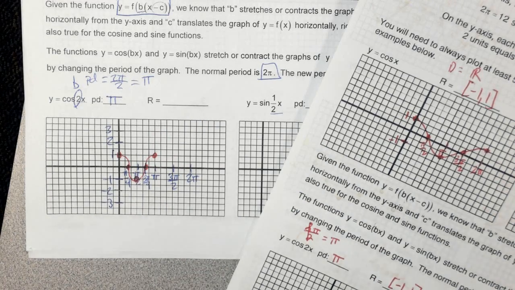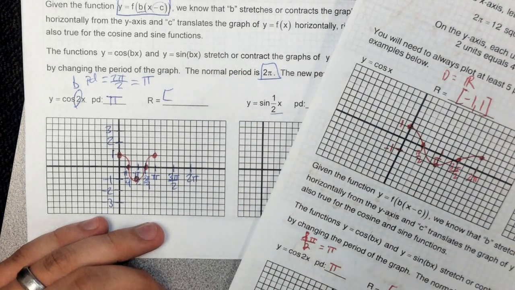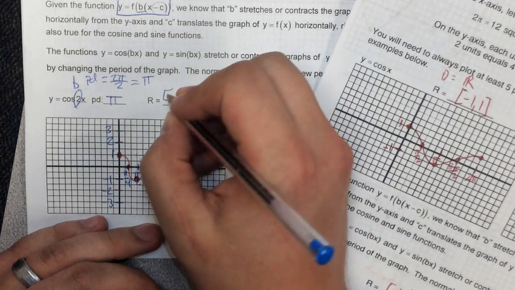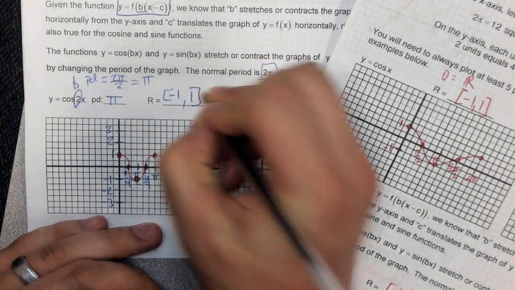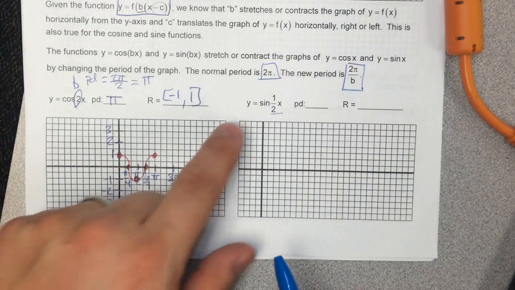Now our range, R, is still just going to be the regular, same old. This is going to be from -1 to 1. There was no amplitude change, so that's still going to be the normal range. All right, now let's take a look at this one.